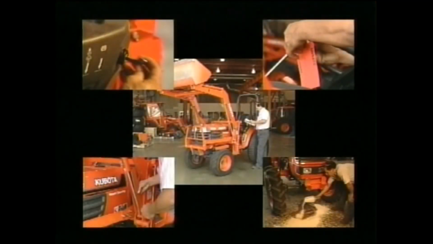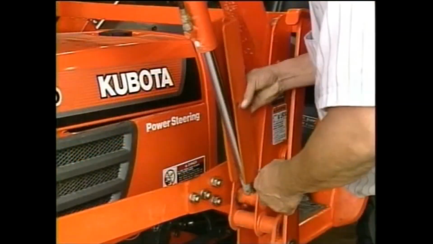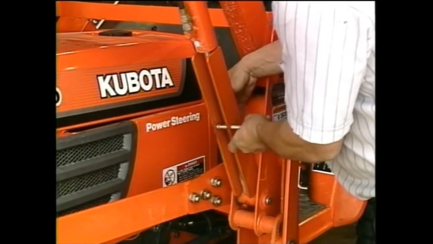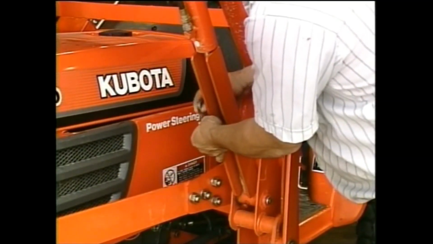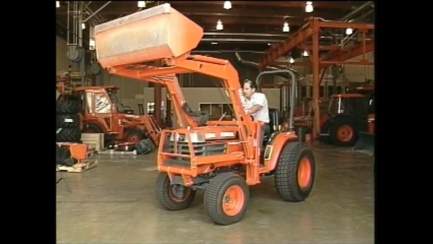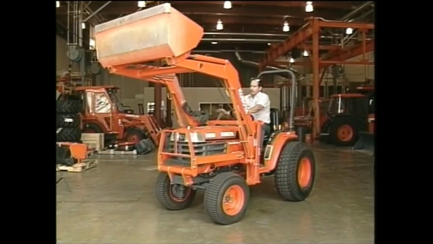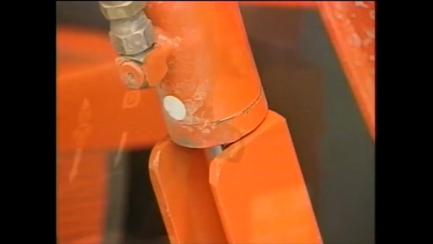To avoid injury, always follow these rules. Always read the service procedures before servicing or repairing a system. Always safely prop up any mechanism that must be serviced in the raised position before starting work. Always turn off the engine before disassembling any hydraulics. Always neutralize the hydraulic pressure in all lines and components before disassembly.